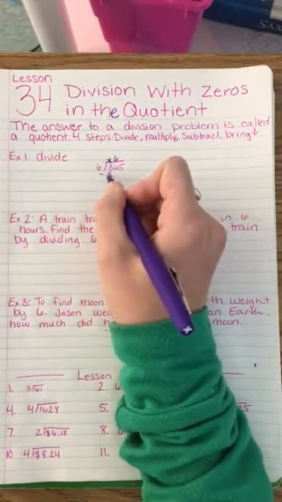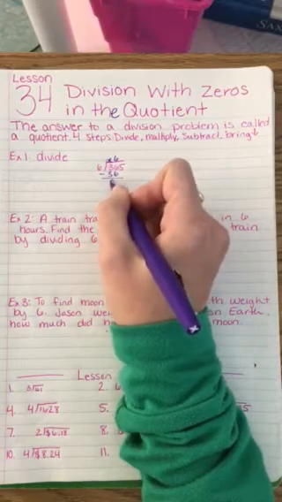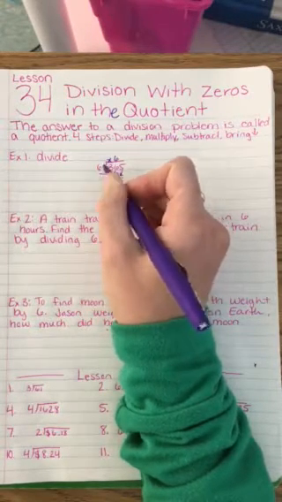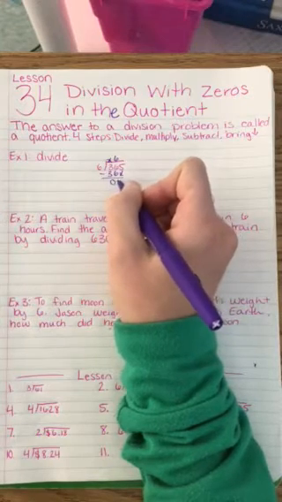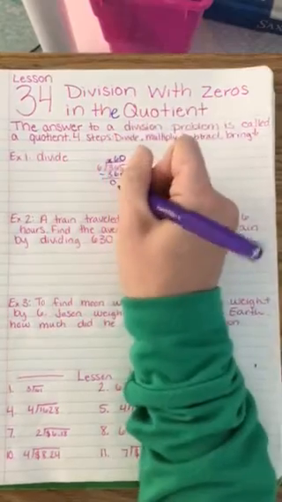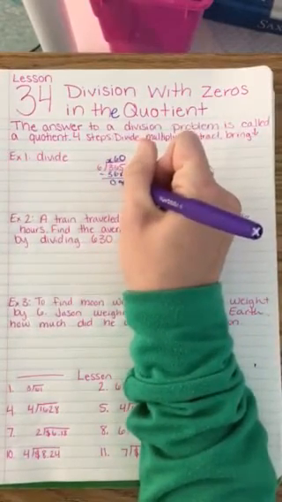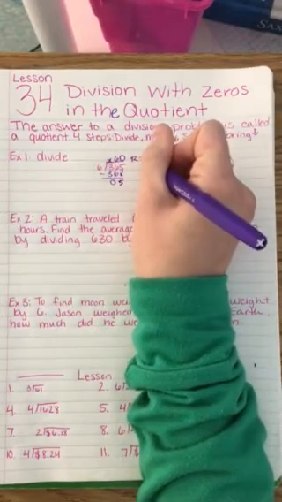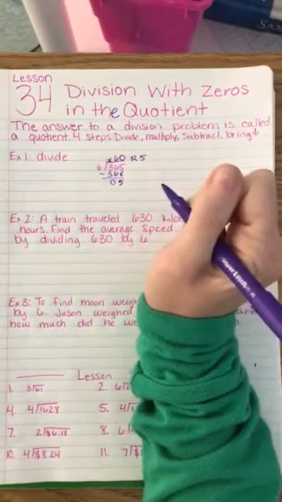So you take away 36 from 36, you get 0, and then you bring down the 5, and you say, how many times can 6 go into 5? 0 times. So the answer is 60 because you have to bring that 0 up, and then it's just a remainder of 5.